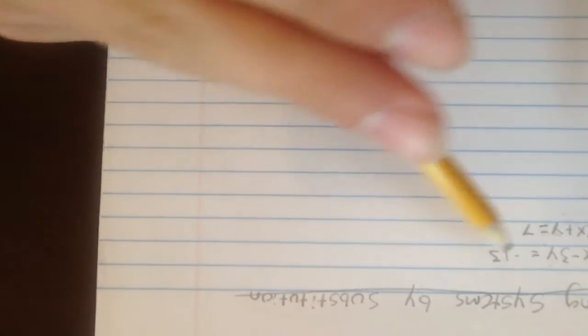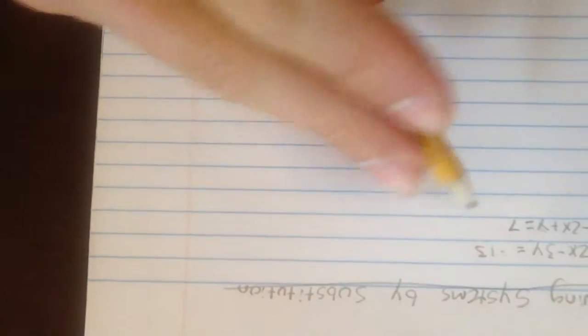For solving systems by substitution, we're going to isolate the y in one equation, and in this case I think it's easier because it has no coefficient. So we're going to isolate the y in this equation. We have y equals 7 plus 2x.